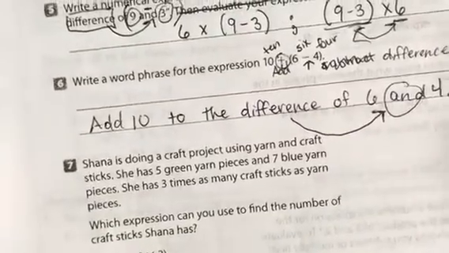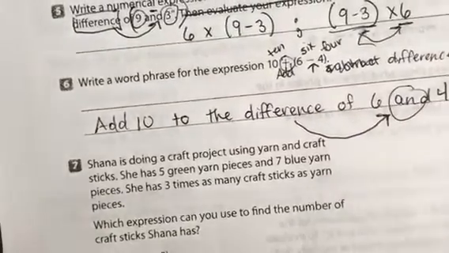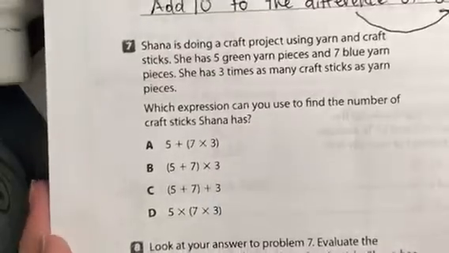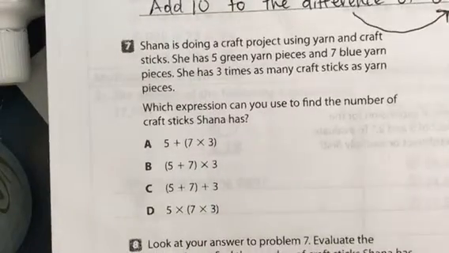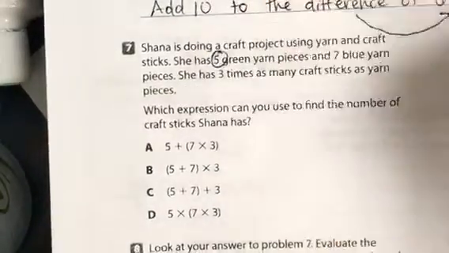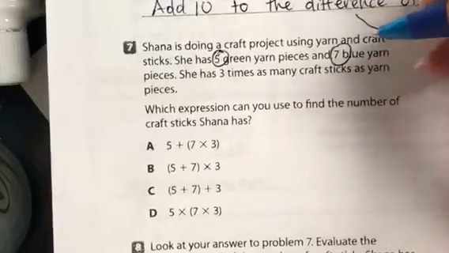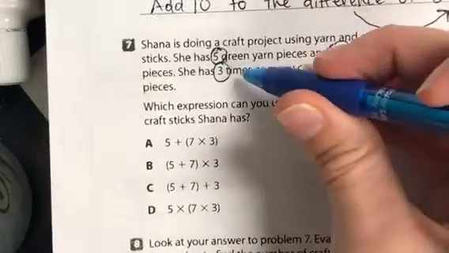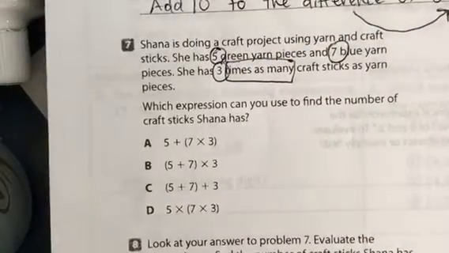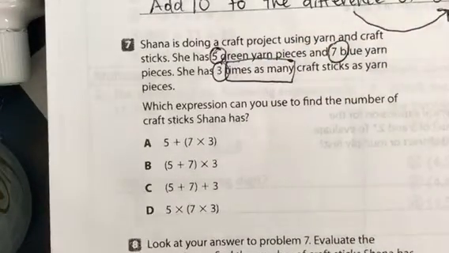Copy down your next letter. It is R. Your third letter is R. If you missed your letters, better go back, rewatch the video. Your next one, question 7. 7 says, Shayna is doing a craft project using yarn and craft sticks. She has 5 green yarn pieces, circle your 5, 7 blue yarn pieces. She has 3 times as many craft sticks as yarn pieces. Which expression can you use to find the number of craft sticks she has?